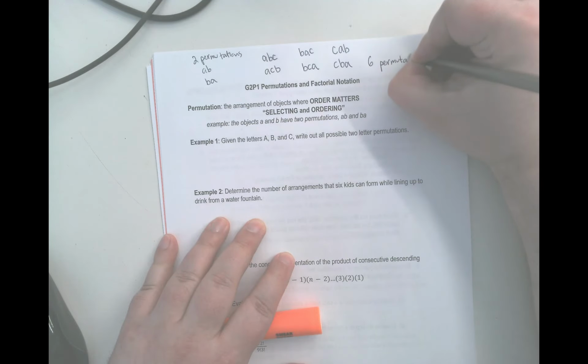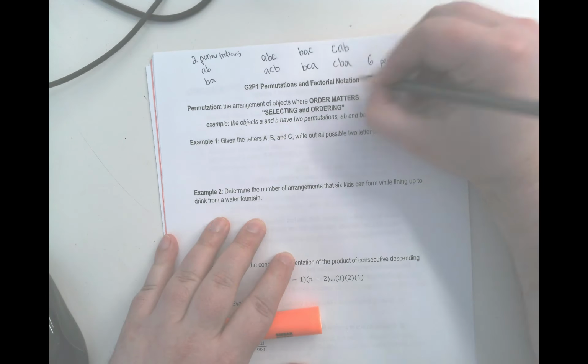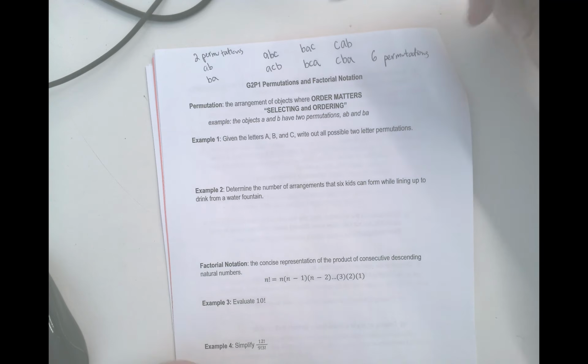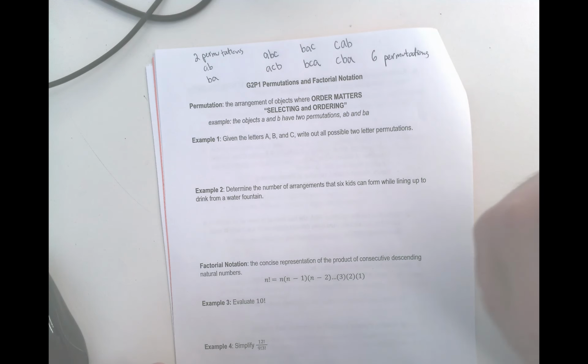Now, these numbers are going to be some special numbers. We'll kind of see why in a little bit. But this is just a general idea of what a permutation is. So when we have a certain amount of things and we want to figure out how many ways we can make different arrangements of them.